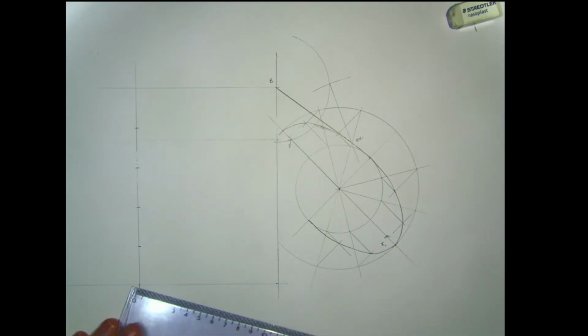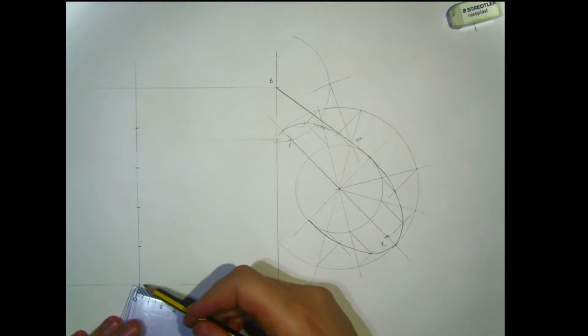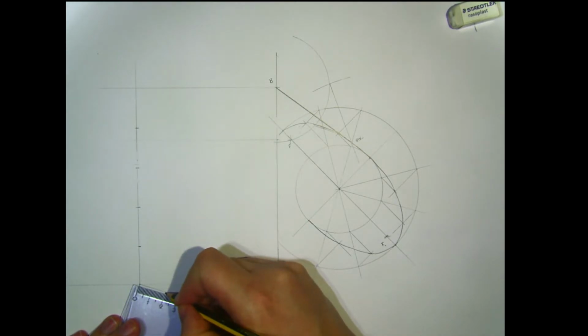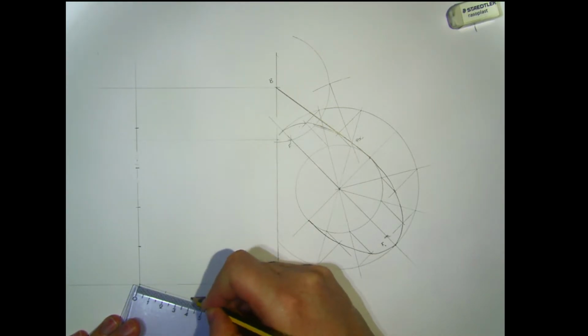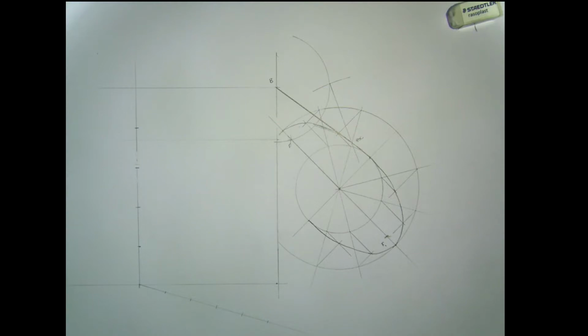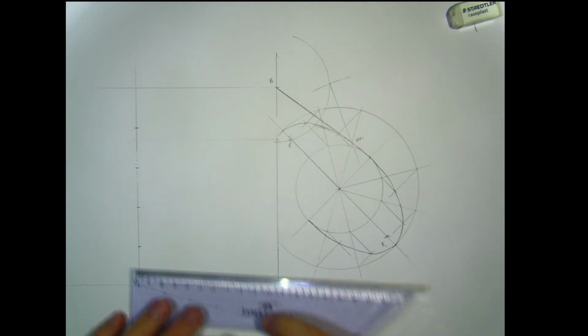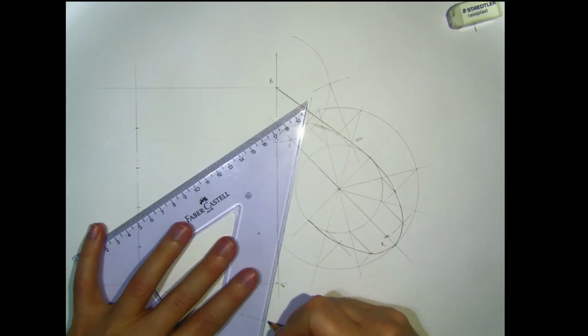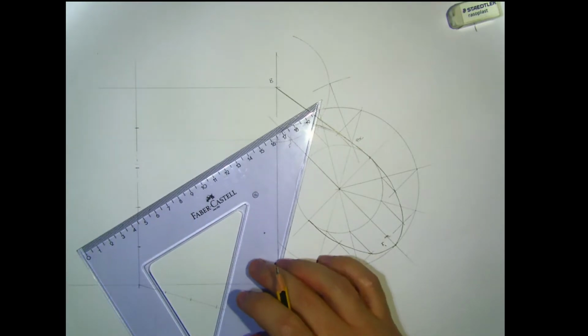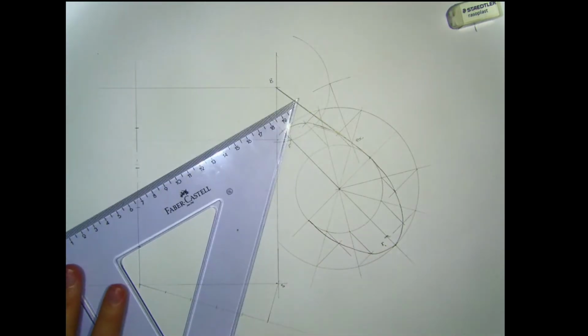And then for the bottom, 5 doesn't go into 104 evenly, so we're going to have to take a line off at any angle, mark off 5 equal sections, then using the sliding set squares, join to the end point, which is point S. So joining the last point to point S, and then taking our lines parallel to that from each of the points.